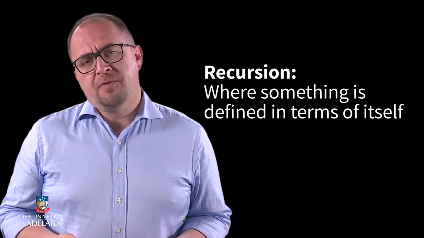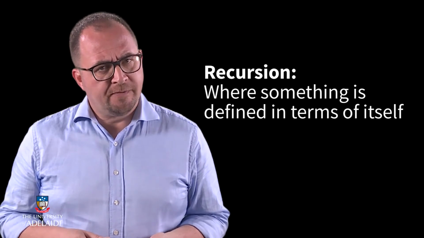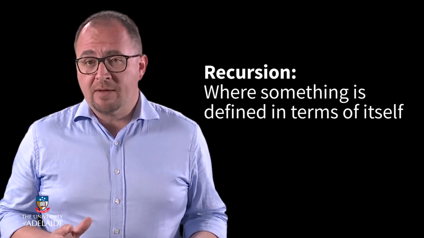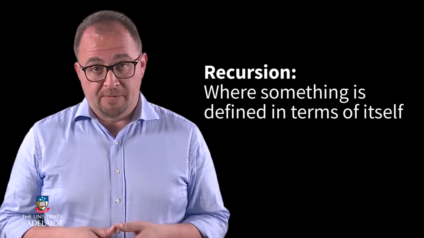This is a very quick introduction to an important concept that we will develop throughout the course. It's called recursion. Recursion is where something is defined in terms of itself. Rather than get all mathematical, let's look at a simple example.